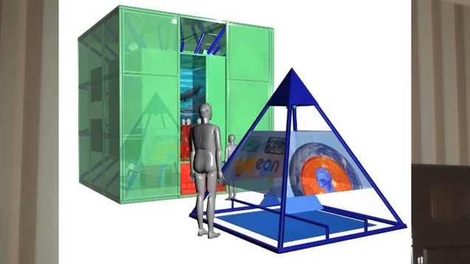Next slide, please. I designed part of this exhibit for the Shanghai 2010 World's Fair. This technology was so crazy, they didn't even know what to make of my proposals. Next slide, please. That's what I like.